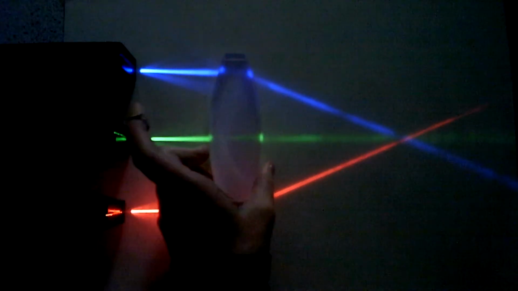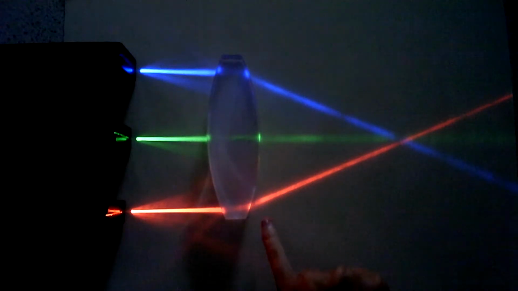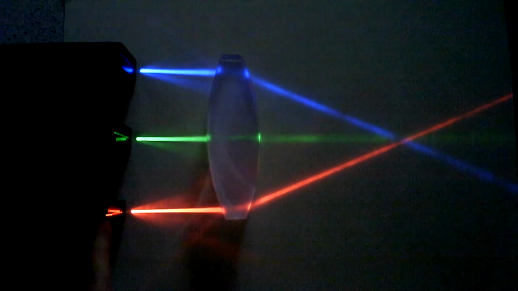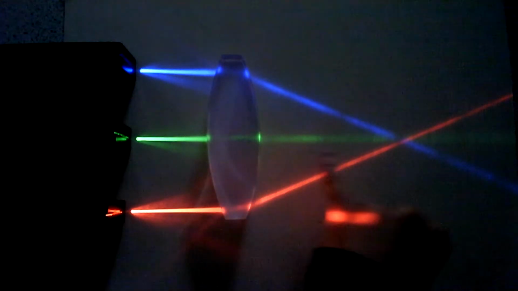So let me place down the convex lens. Now, what you should notice is that the rays of light entering the glass block bend towards a point. The green light, which passes directly through the thick part in the middle, continues on in a straight line.